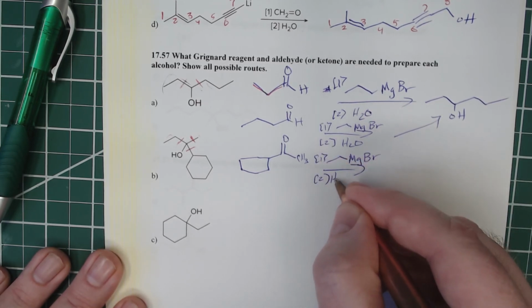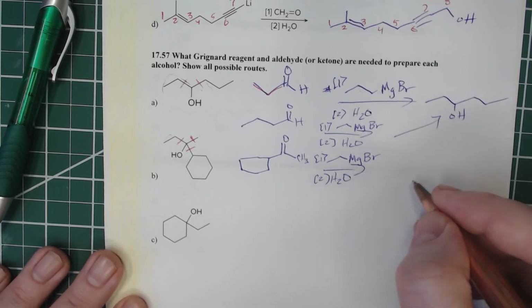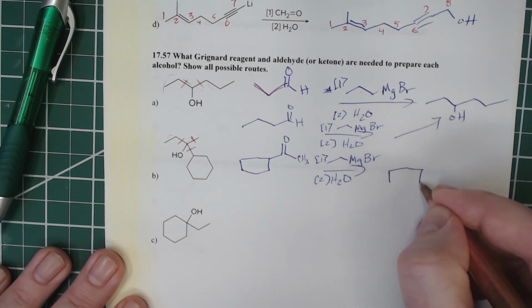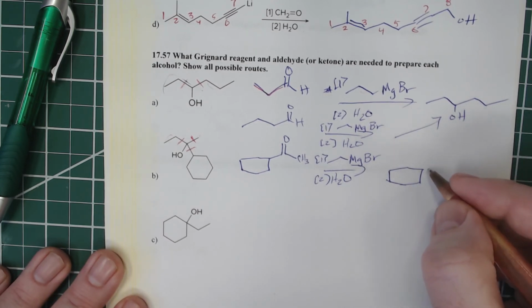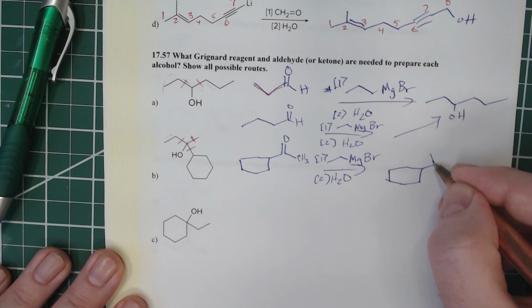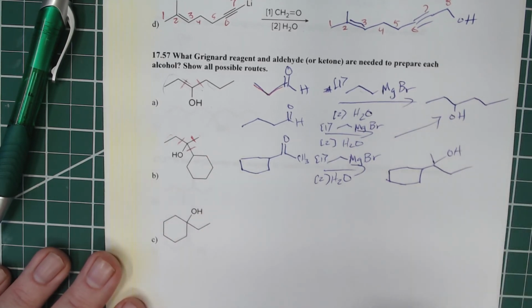In step 2, we'll use water. And that will give us this particular product, which I'm going to draw my way, and all right, that's the same thing as that.